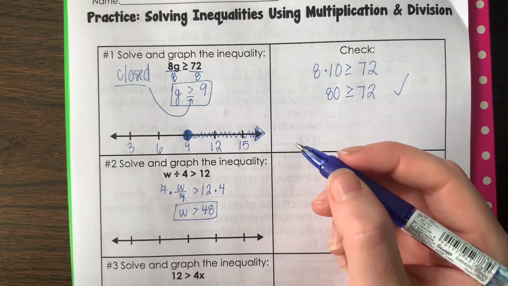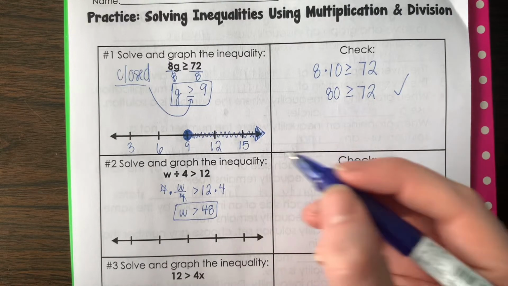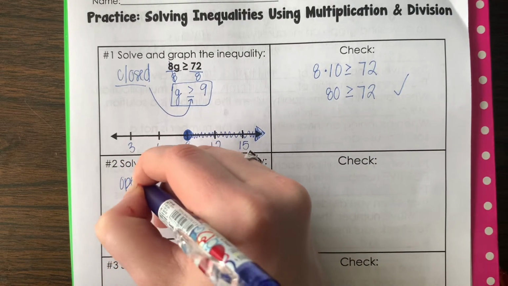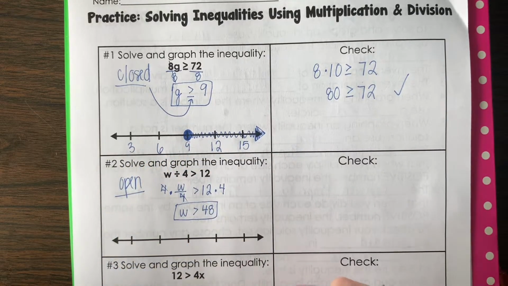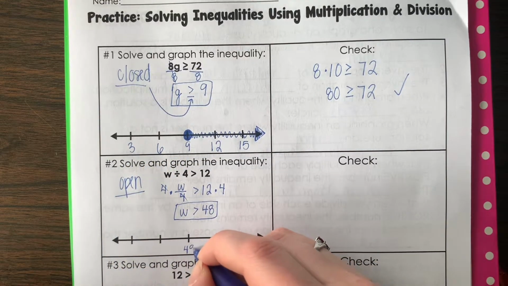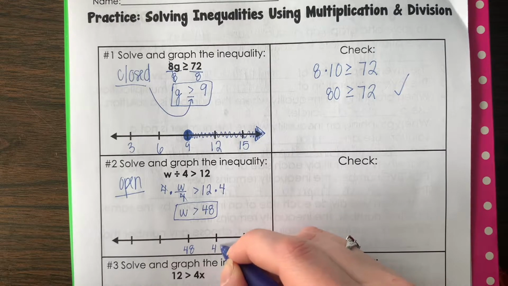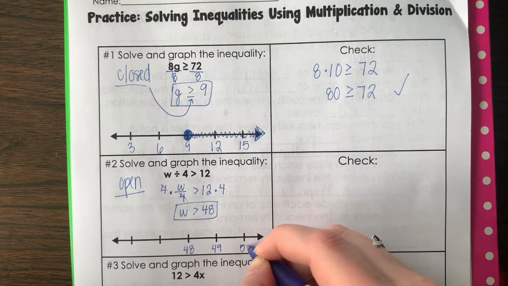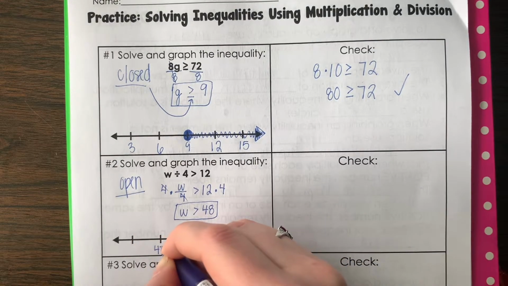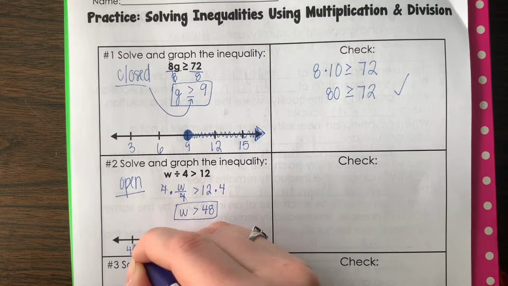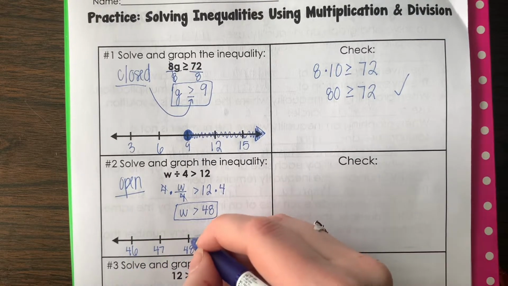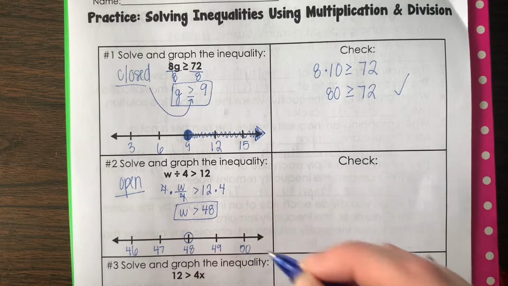Are we going to have an open or a closed circle? Open, because we don't have the equal to. So I'm going to put 48 in the middle, and then I'm just going to count by 1's this time. So I'm going to do 49, and then 50, and then to the left we have 47 and 46. Well, at the number 48, I have an open circle.